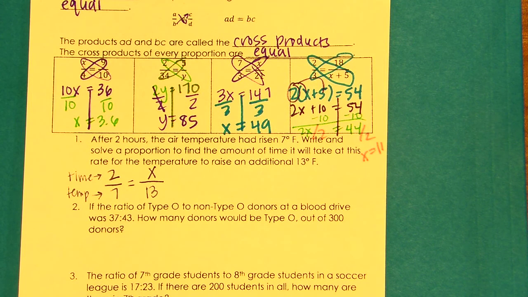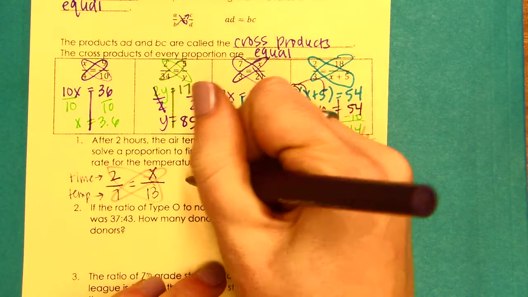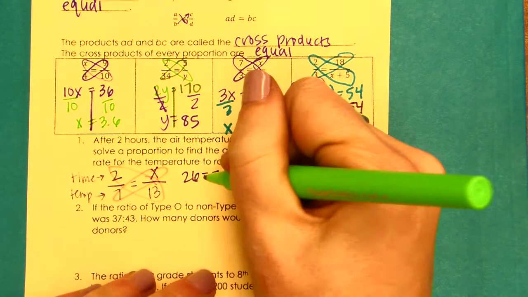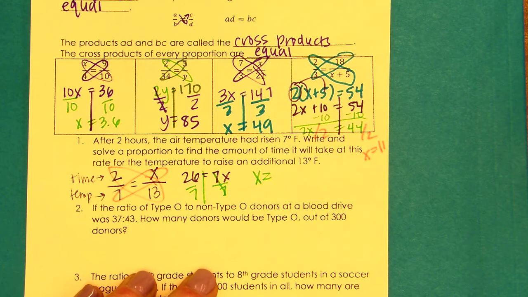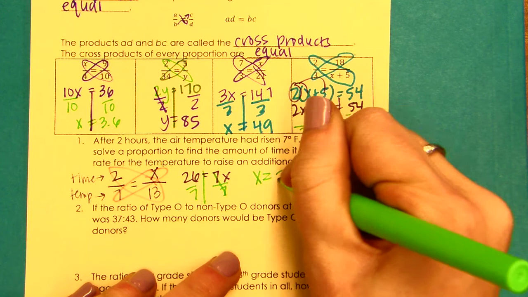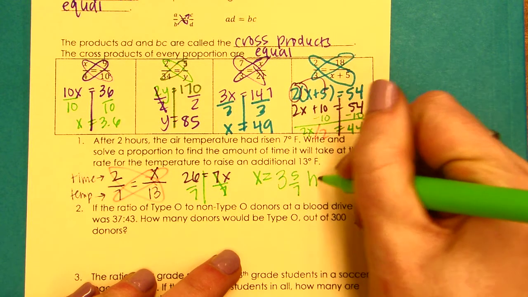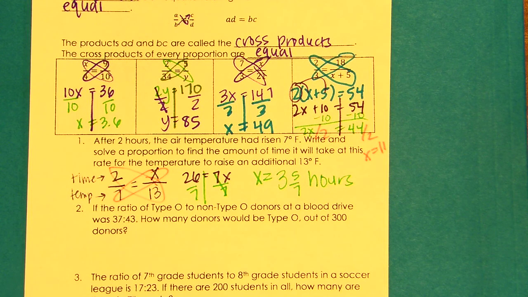Now I'll solve this the same way. I'll find the cross product. 2 times 13 is 26. So I have 26 equals 7 times x. And then I'll use the opposite operation, so I'll divide by 7. So I get x equals 26 divided by 7, which is 3 5/7. And then I have to put my units, so hours. As a decimal, it's 3.7142857, but it'd be easier to just say 3 5/7.